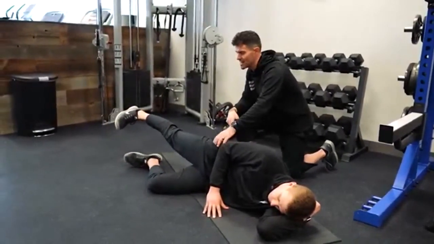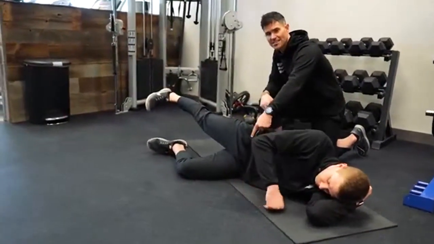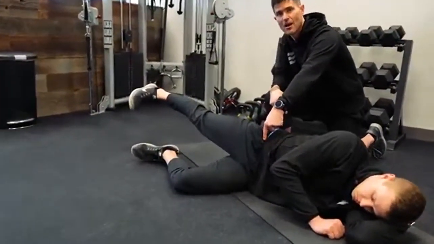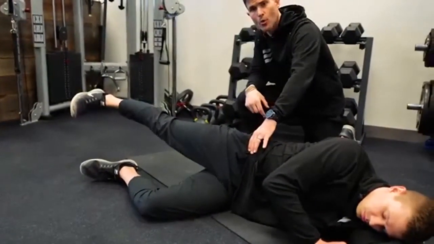So make sure that again, as you kick your leg back, you don't move through the hip. The hip bone right here, the ASIS, should not move. It should stay in line with the ASIS on the left hemisphere, so no outward sweeping.